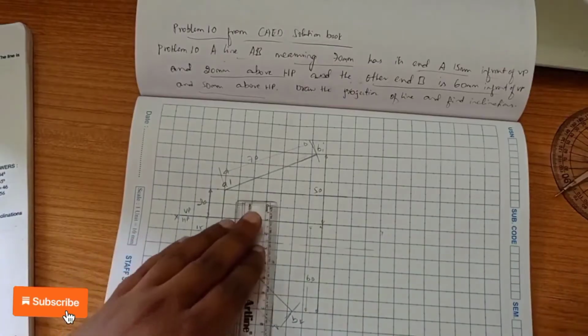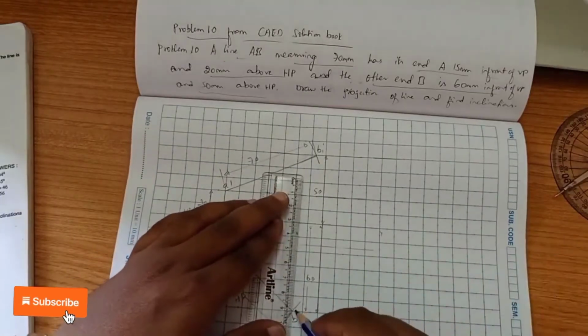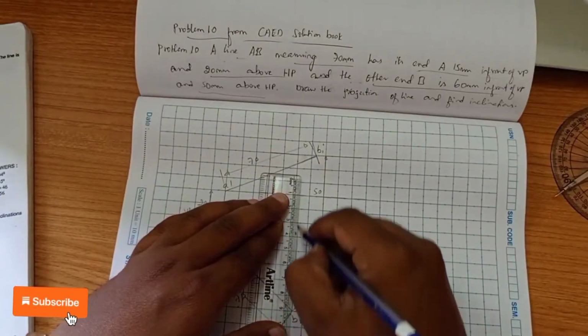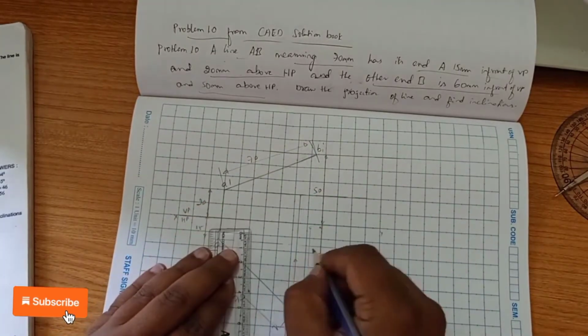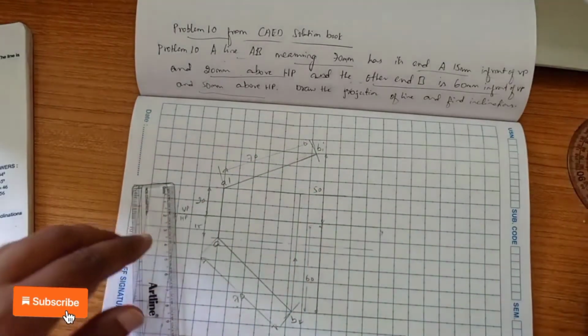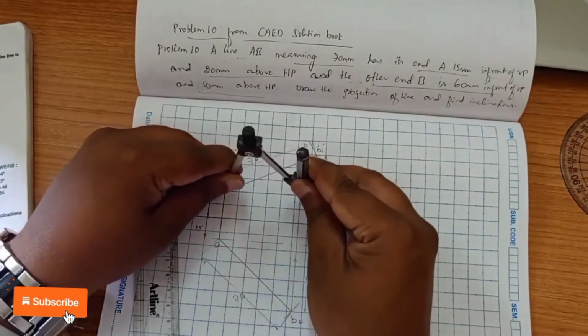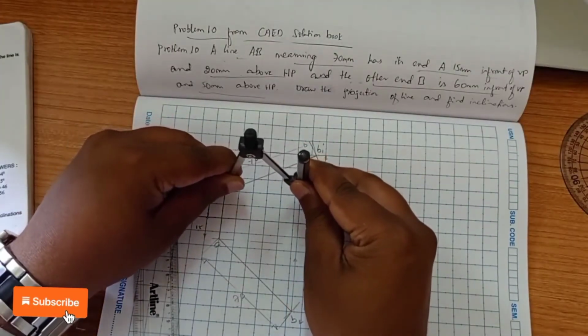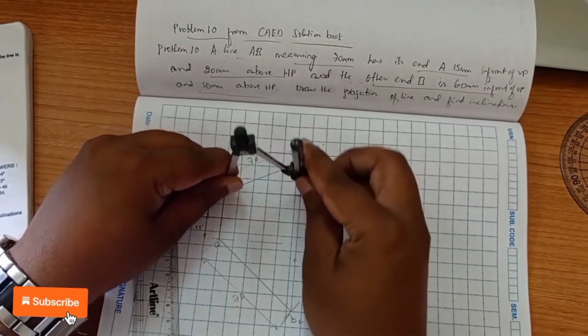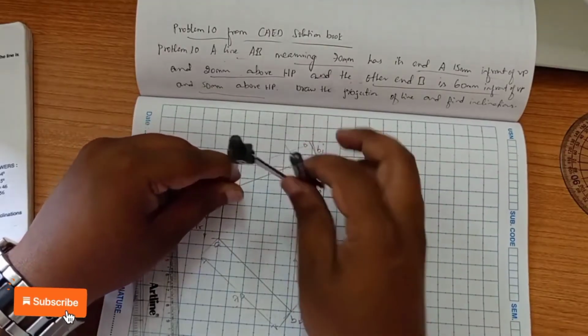Okay, now projecting upward this line here, from here we have to rotate this upper end length till here.